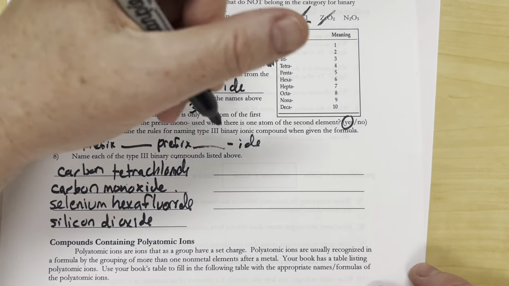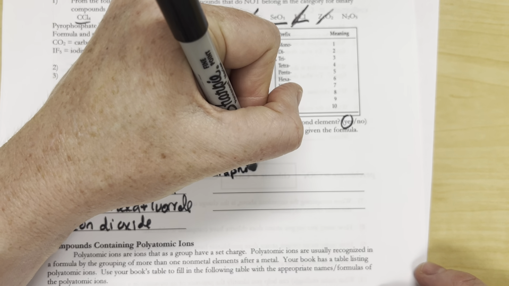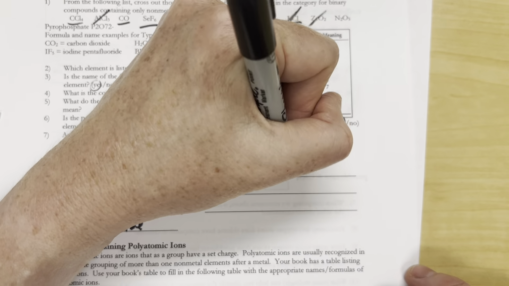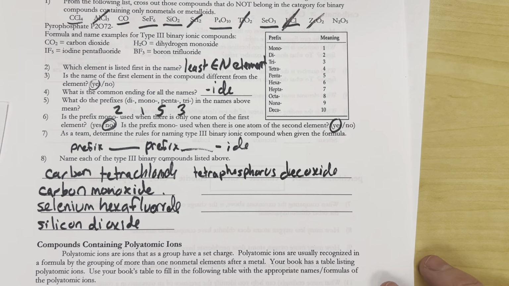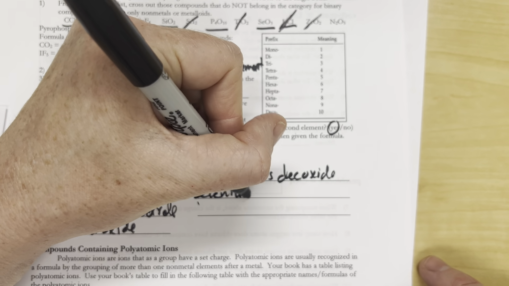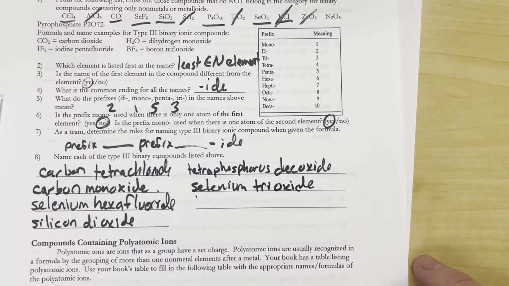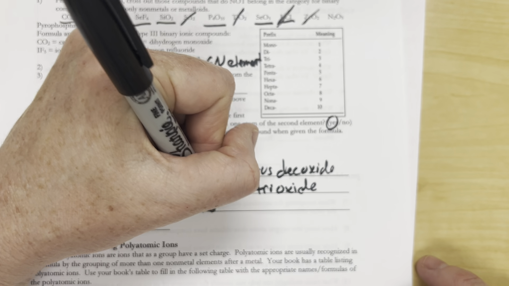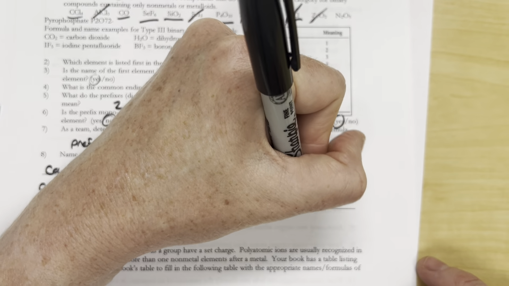P4O10, I need a space to write this, tetraphosphorus decoxide. SeO3, selenium trioxide. Last but not least, N2O5, dinitrogen pentoxide.